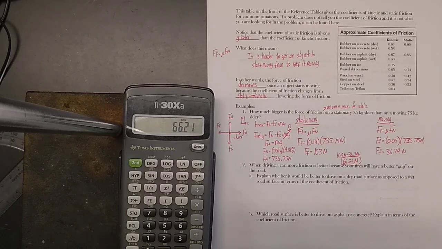Number two, when driving a car, more friction is better because your tires will have a better grip on the road. Okay? And that's typically true. Sometimes we think of friction as a bad force. That's really not the case. We need friction in order to drive, in order to walk even. Usually, if you're driving, you want more friction because it makes it easier to turn and to stop. So, more friction is generally better.